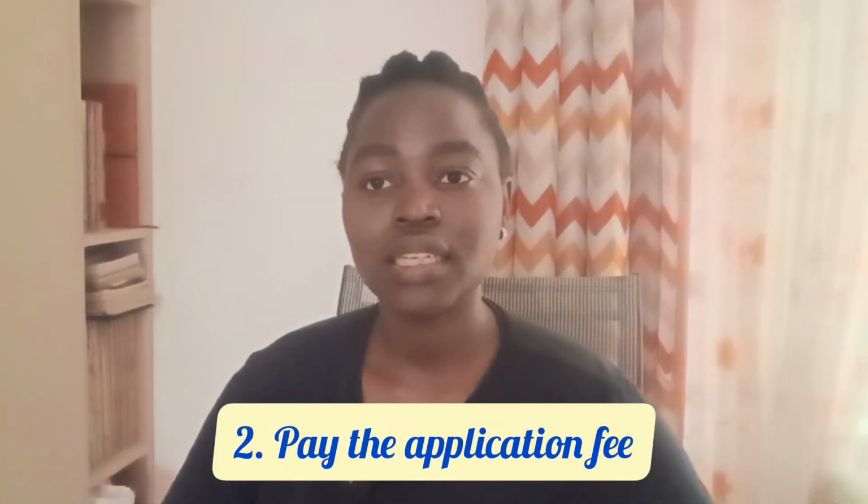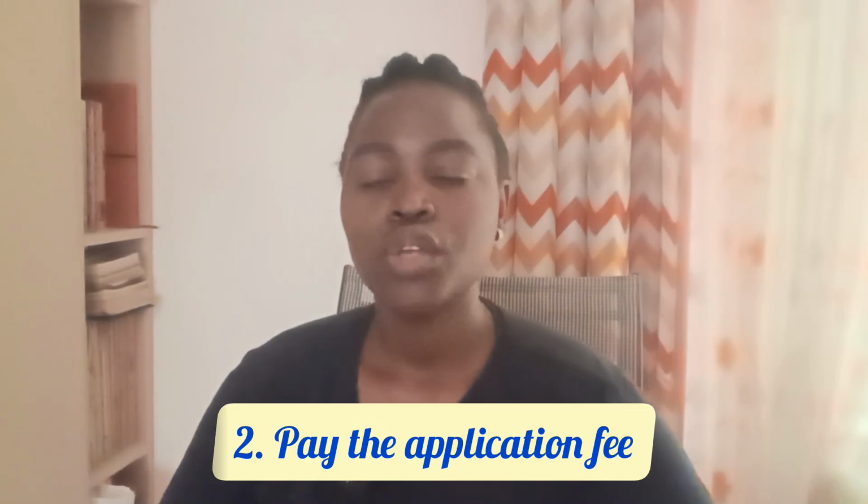Once you have your application form filled, there's an application fee, actually 10,000 shillings. You need to pay this through eCitizen. This was so confusing for me to navigate. I think it's the first time making payment using eCitizen to the Engineers Board.